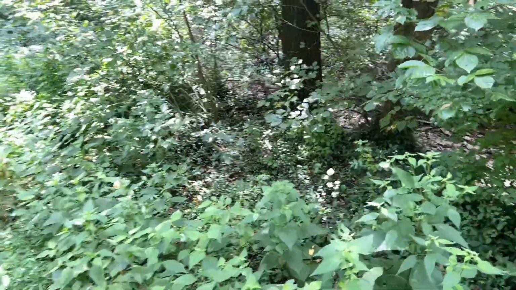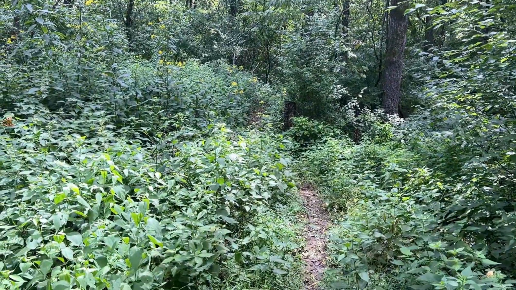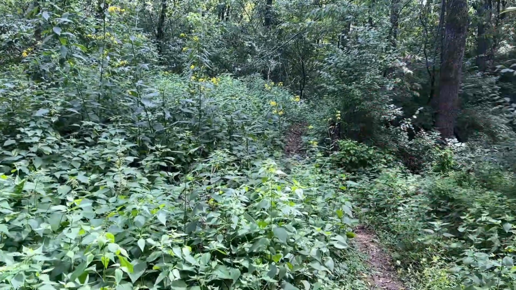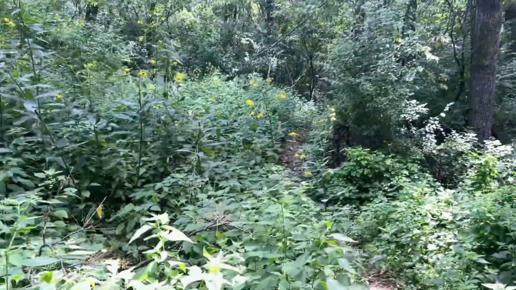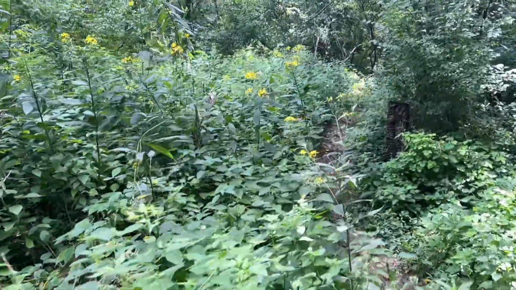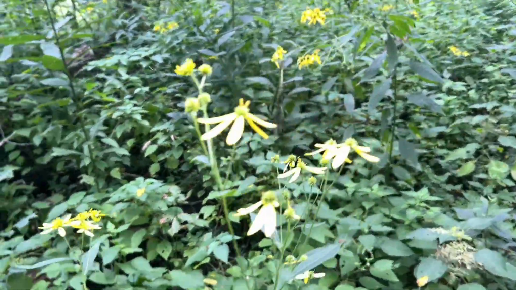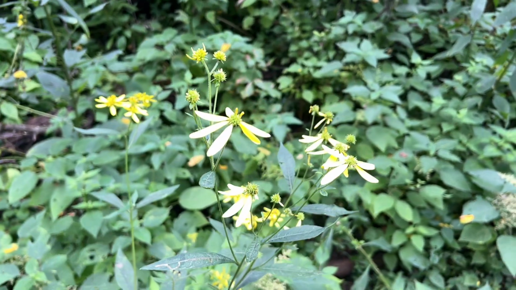Now, since we are in a wetter environment, the seed doesn't last as long, but it can still last for some time. And this wingstem is probably from that time. Seeds just sat dormant in the soil until they had the opportunity and they saw sunlight, and they decided to pop up and become these beautiful flowers.